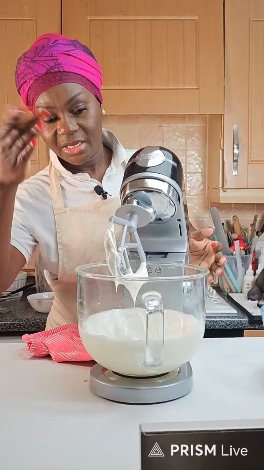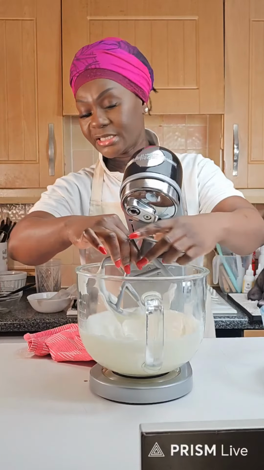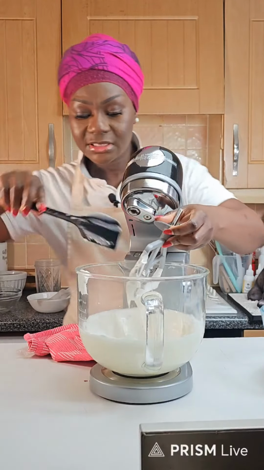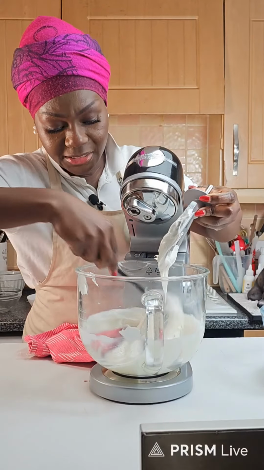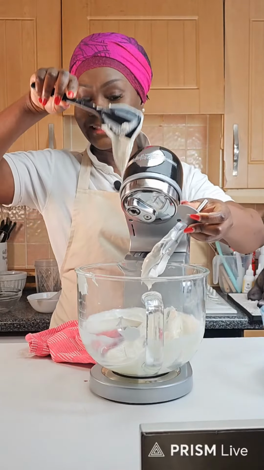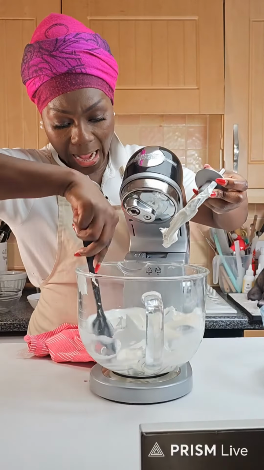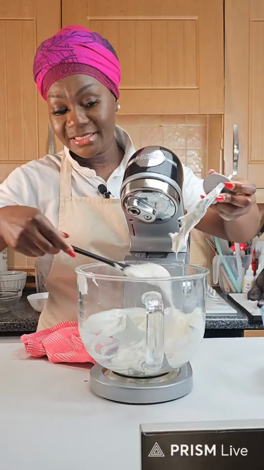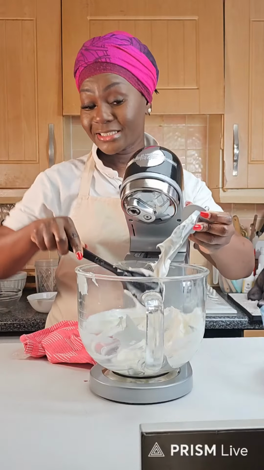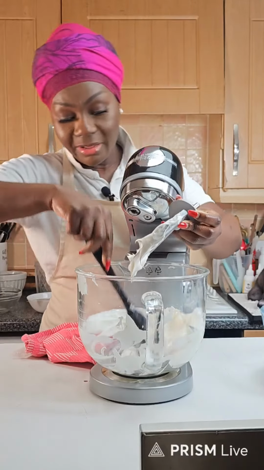Essentially, we're making American buttercream using shortening. That's exactly what's happening here. Look, we are barely 2 minutes in and the shortening is looking like this. Seriously, 2 minutes in, and this is at room temperature. Plus, it's a cold day in England.